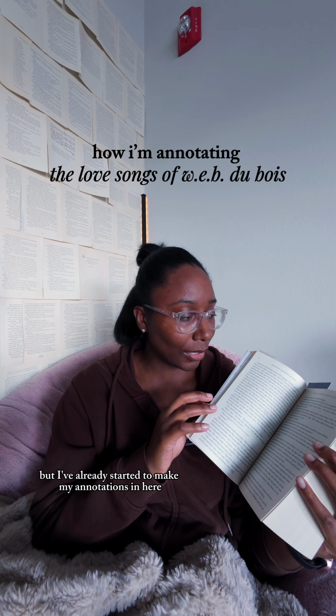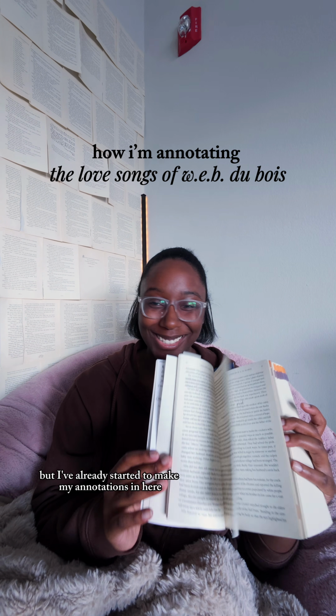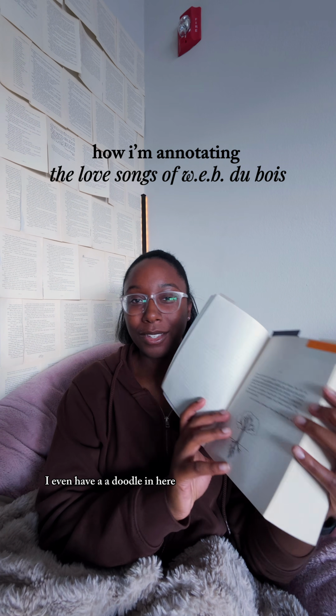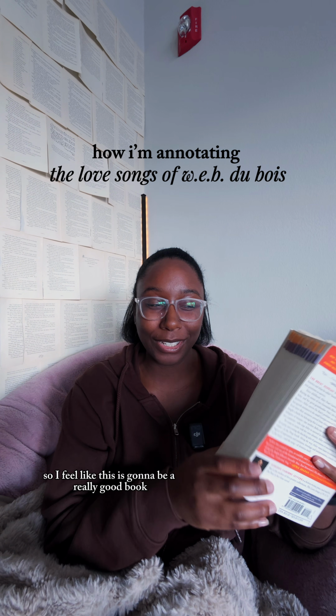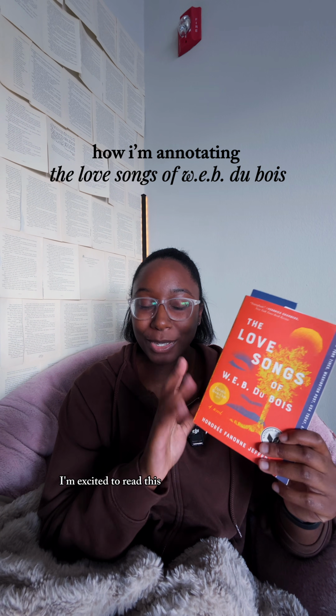But I've already started to make my annotations in here. I even have a doodle in here, which usually does not happen when I'm reading. So I feel like this is going to be a really good book. I'm excited to read this.